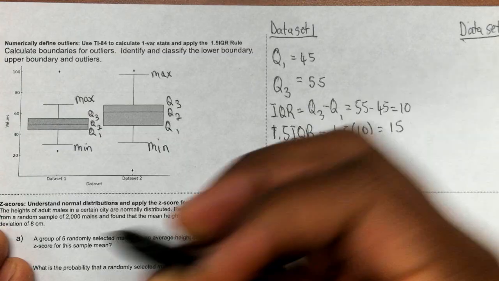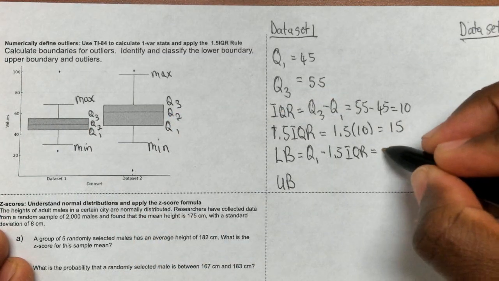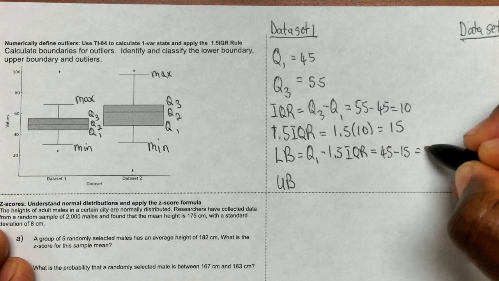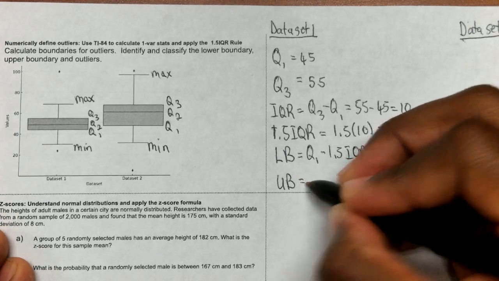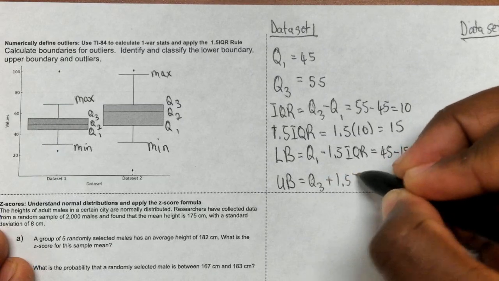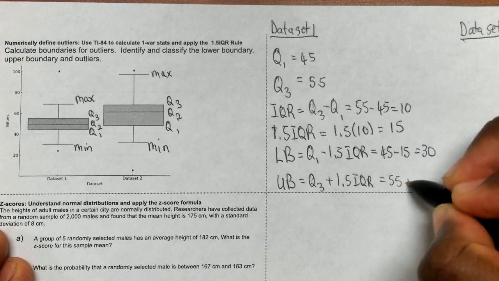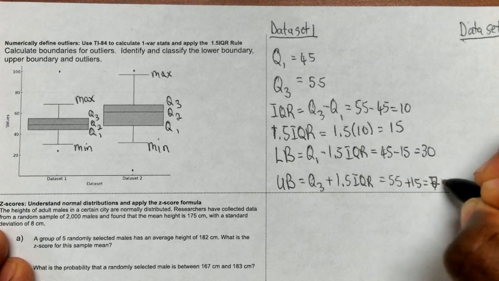Because your lower boundary is the lower side away from your quartile 1. So it would be 45 minus 15, which would be 30. Okay? So then our upper boundary would be our Q3 plus 1.5 IQR, alright? So again, that would now be 55 plus 15, which is 70.